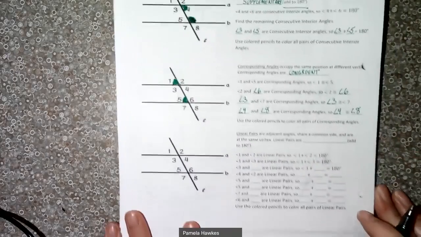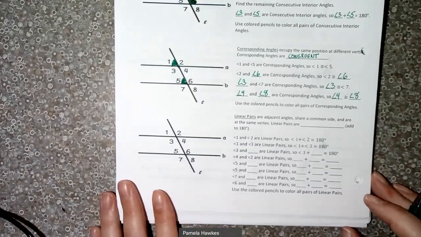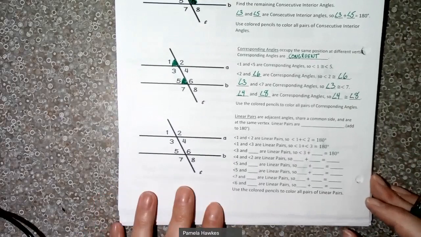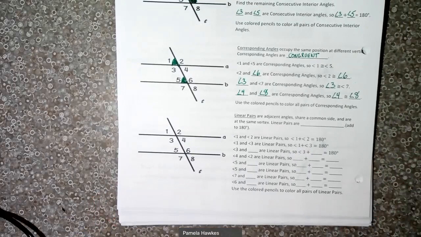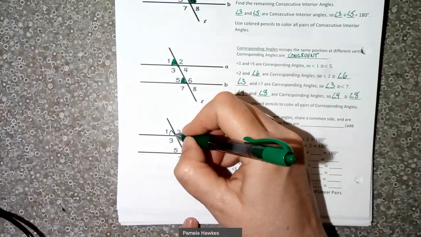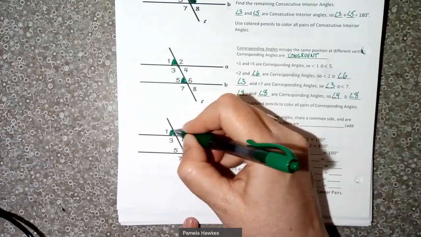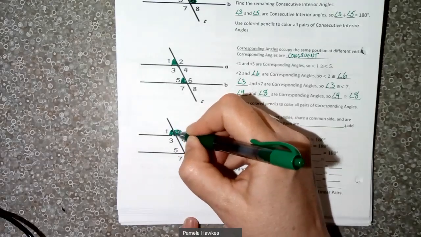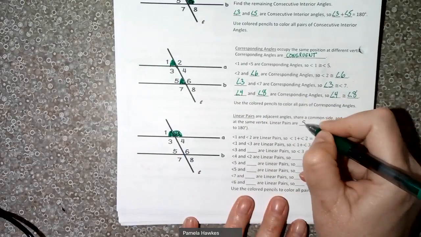Okay, yesterday we learned about linear pairs. There's a whole bunch of linear pairs here, right? Somebody give me one set of linear pairs. Alyssa, give me a set of linear pairs. 1 and what? 1 and 2 are linear pairs. How do I know if something's a linear pair? What does it make? A straight line. See how that makes a straight line? So they are supplementary.